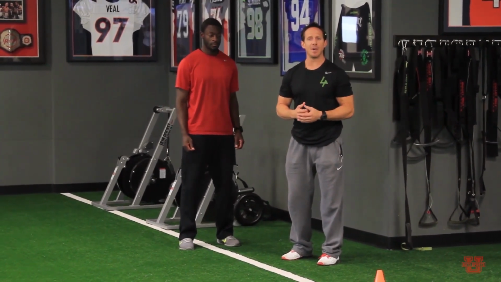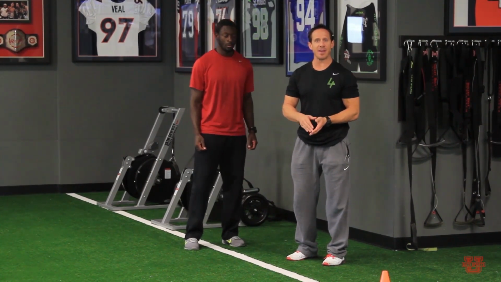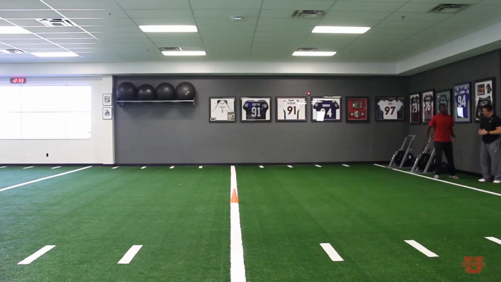It's a crossover step, 2 crossover stick, 2 crossover stick. This teaches the athlete really how to dive those edges of the feet into the ground.